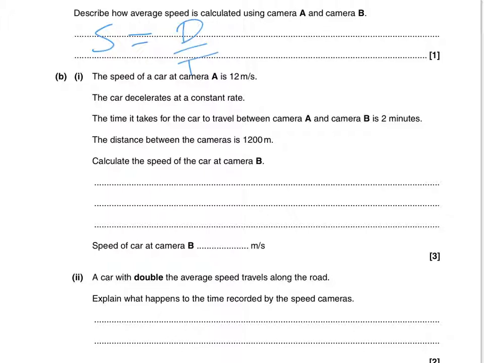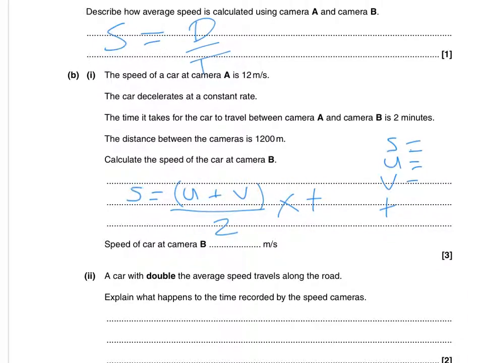So what you need to do is use one of your equations from the front of the book. It is the S equals U plus V divided by 2, times T equation. Now, lots and lots of information there. So S, U, V, and T we've got going on. S is our distance, U is our initial velocity, V is our final velocity, and T is the time.